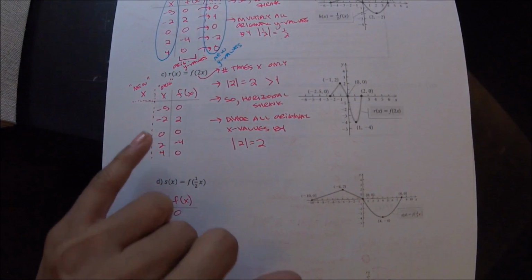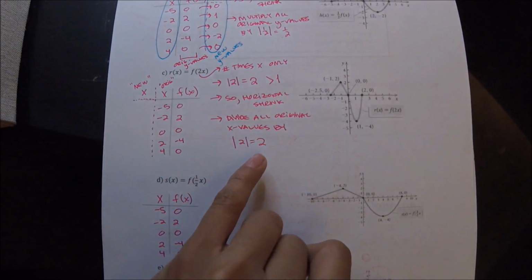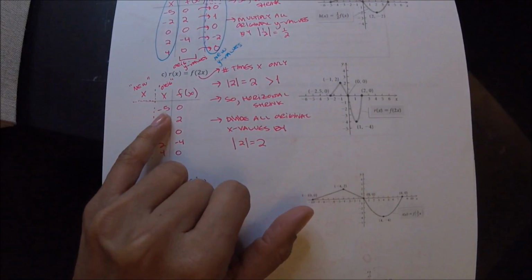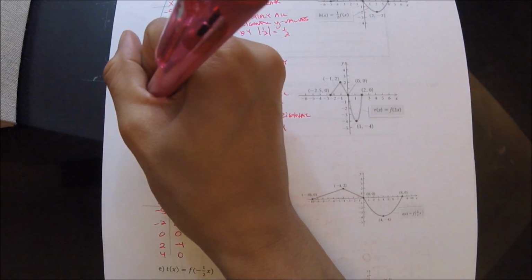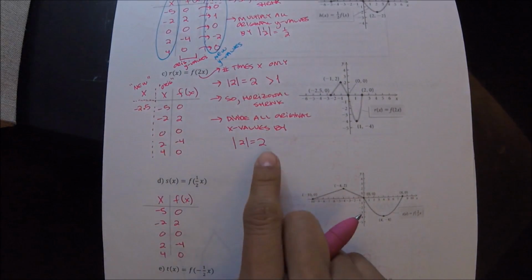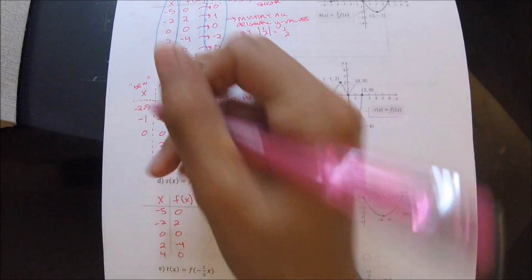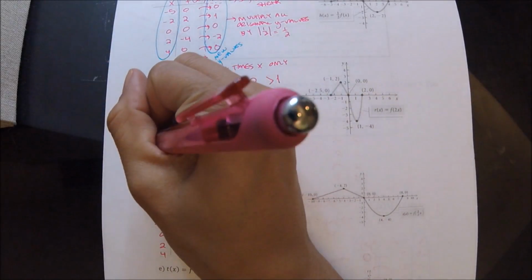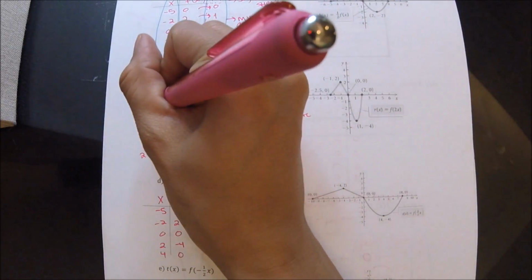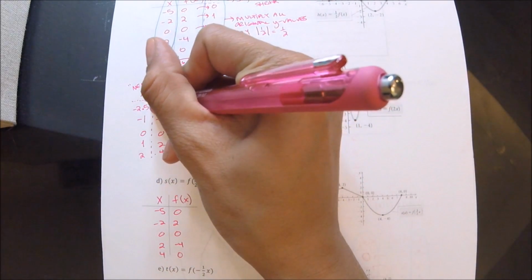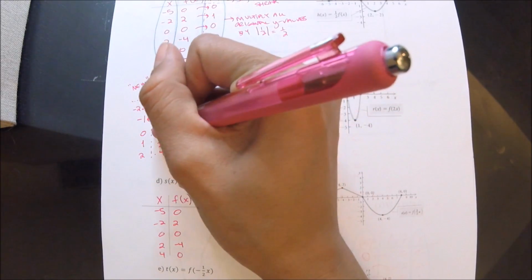So we need to take each of these x values and divide them by 2. So we had -5. If we cut -5 in half, we get -2.5. If we divide -2 by 2, we get -1. If we divide 0 by 2, we get 0. If we divide 2 by 2, we get 1. And if we divide 4 by 2, we get 2. So this time, we're starting with this x value and dividing it by 2 to get our new one. So we're going this way.